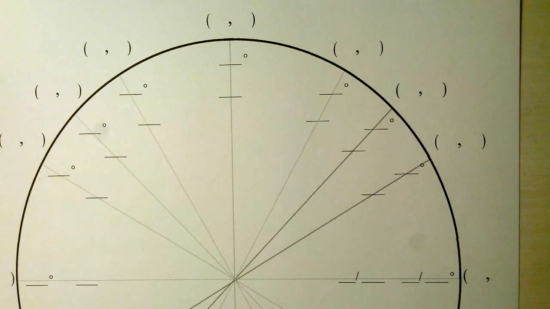I'd like you to take your blank unit circle and start to fill it out with the values that we just found in the first quadrant. So after I show you this next quick thing, I'd like you to pause the video and fill out your values for the first quadrant.